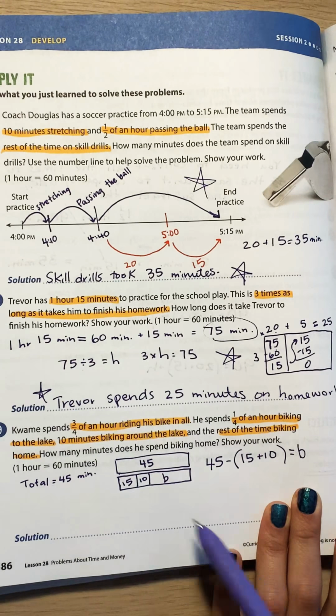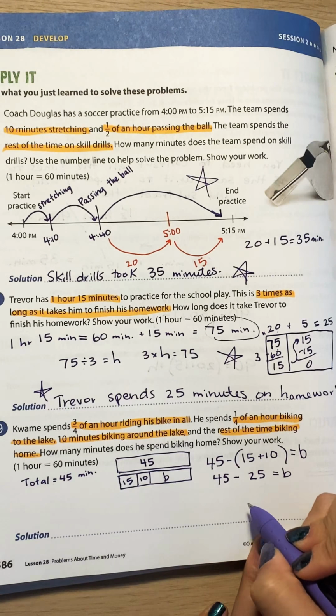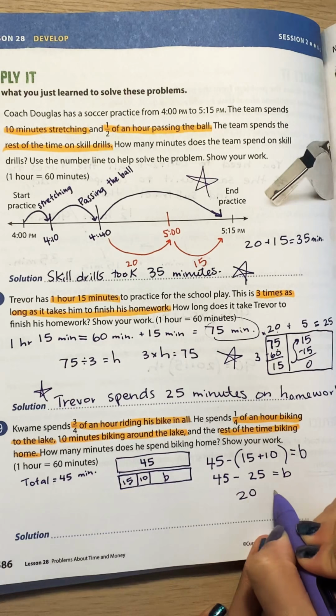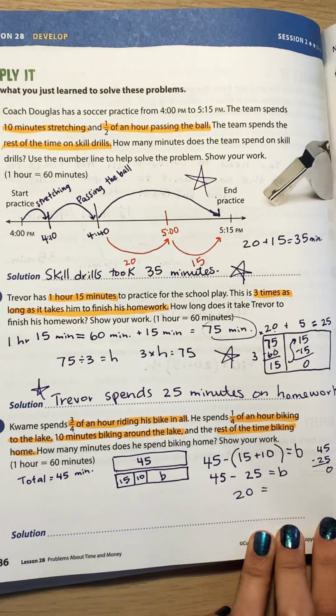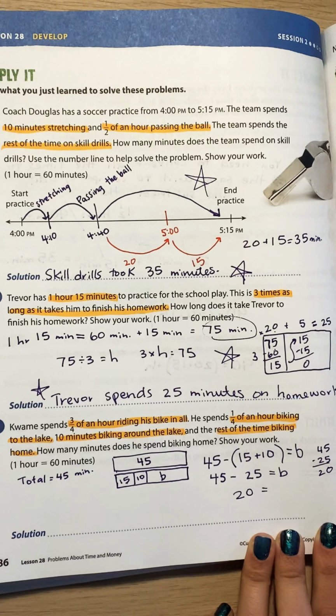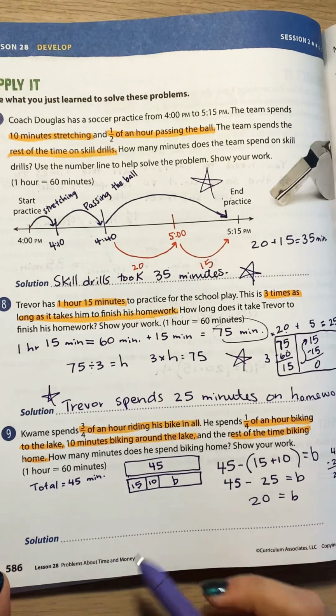Okay, so I do the parentheses first. 15 plus 10 is 25. Bring down everything outside of the parentheses. That equals B. 45 minus 25 is 20. If you want to do it on the side to check, go for it since I messed up last time. Yay, I did it right. Okay, 20 equals B. So that's how much time he spends biking home.